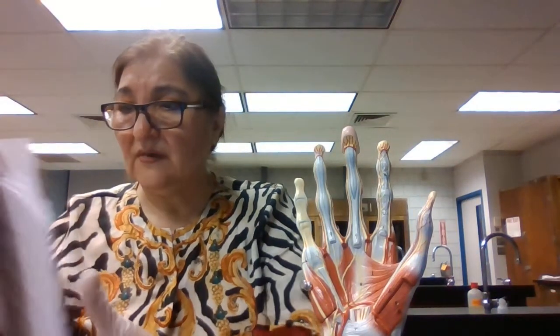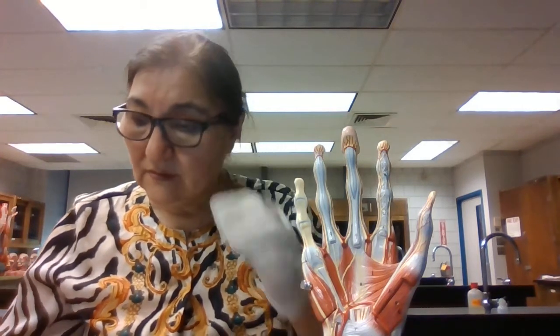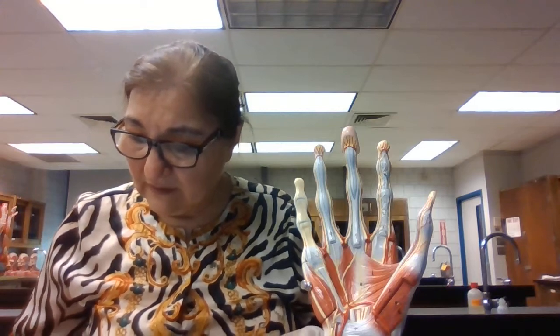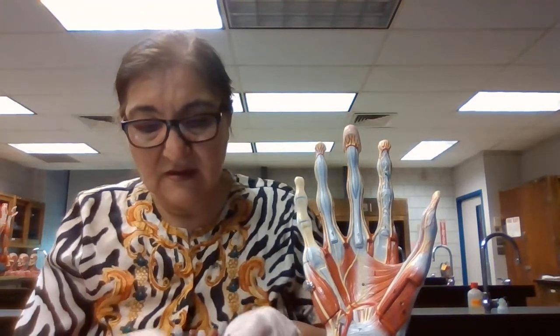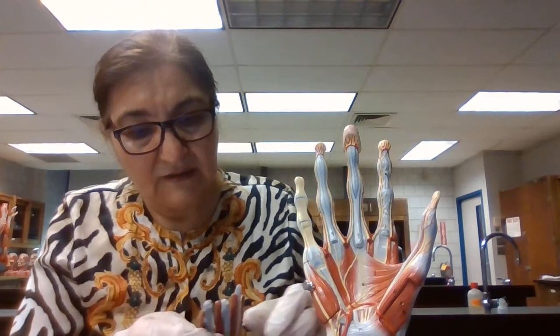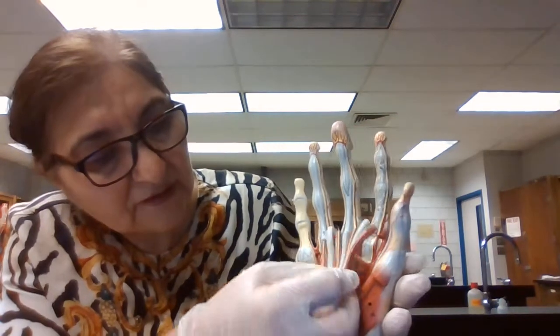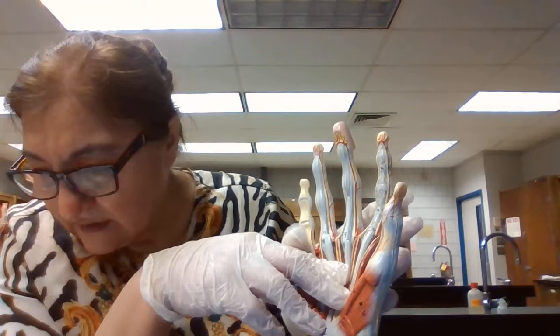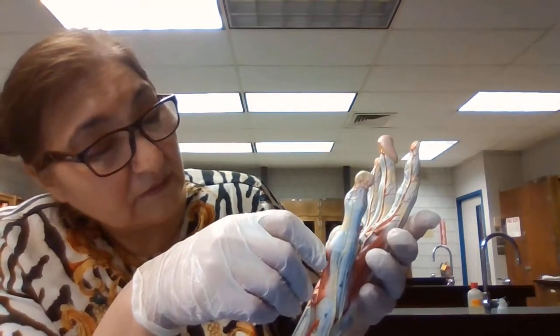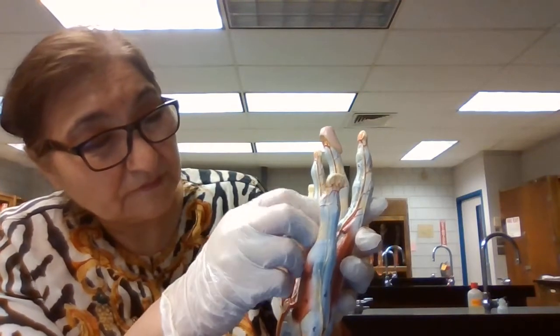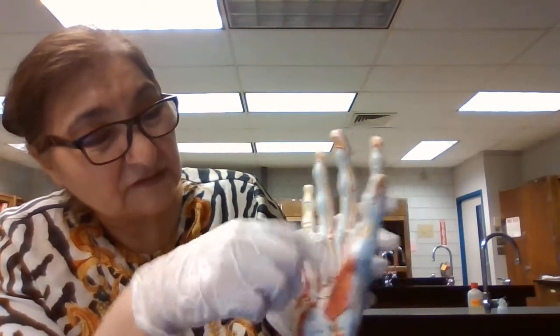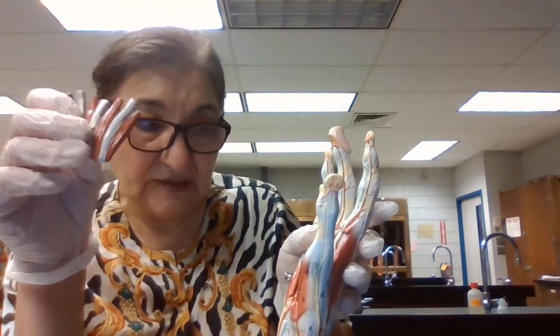Okay. Let's talk about dorsal interosseous. Now, let's talk about the palmar interosseous first. We saw that two times. That's the palmar interosseous. That's lumbricalis in the back.